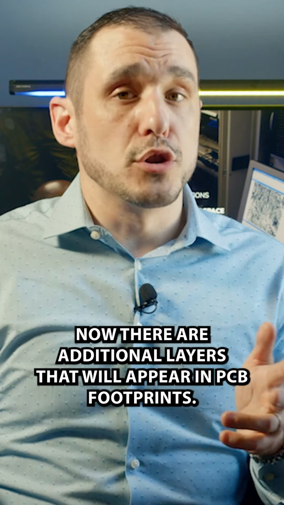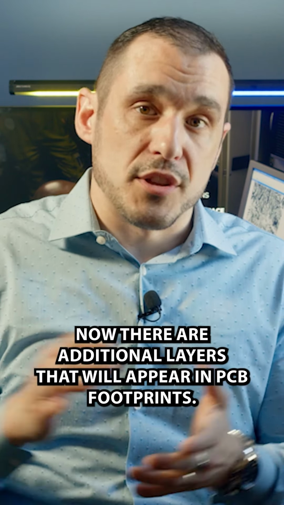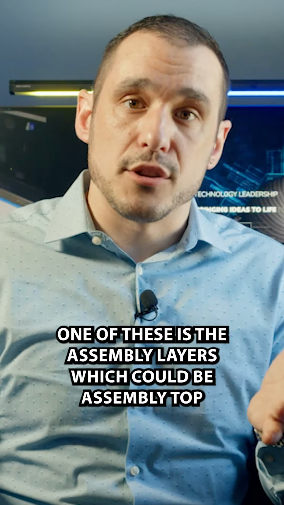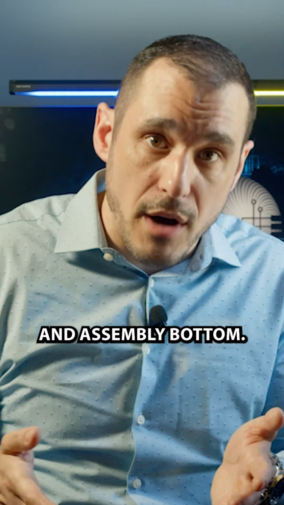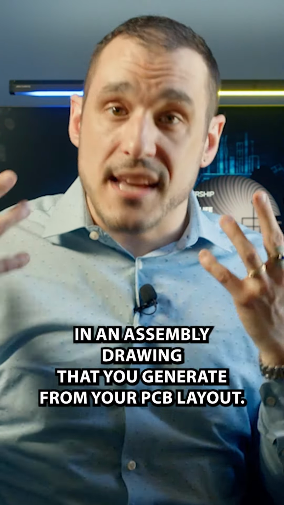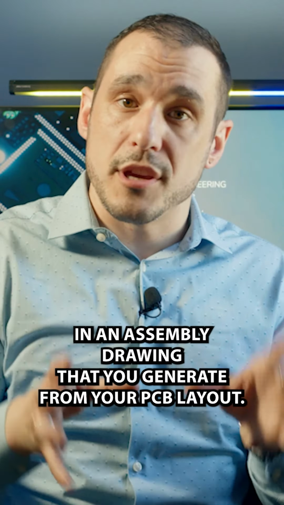Now, there are additional layers that will appear in PCB footprints. One of these is the assembly layers, which could be assembly top and assembly bottom. That's going to appear in an assembly drawing that you generate from your PCB layout.